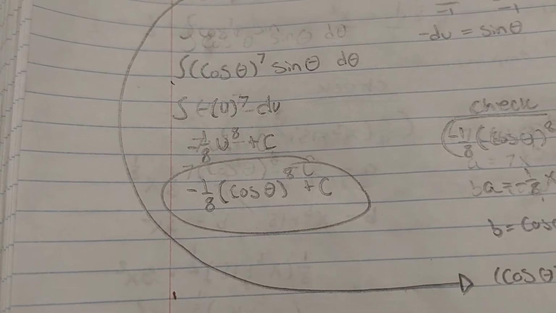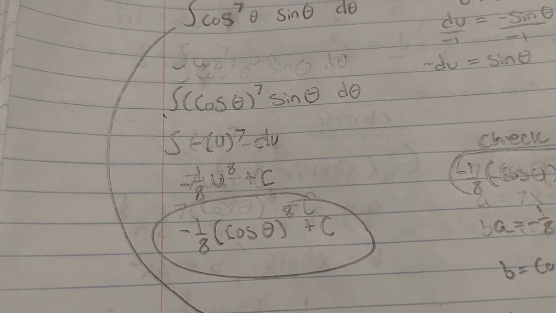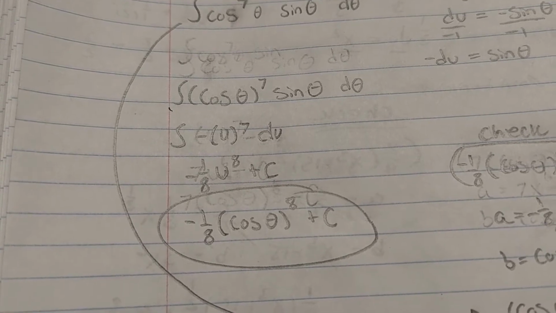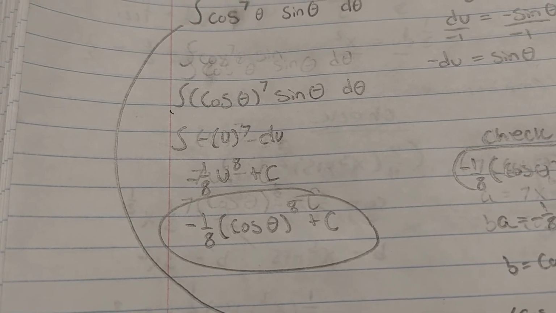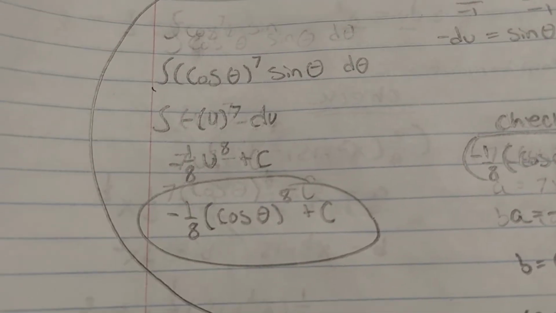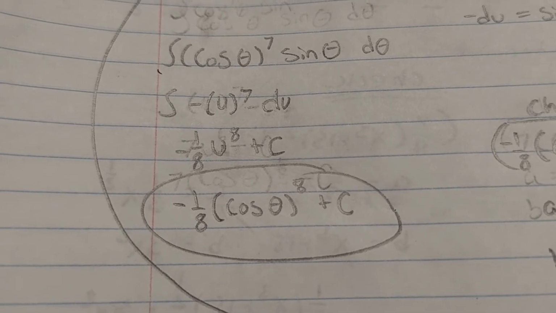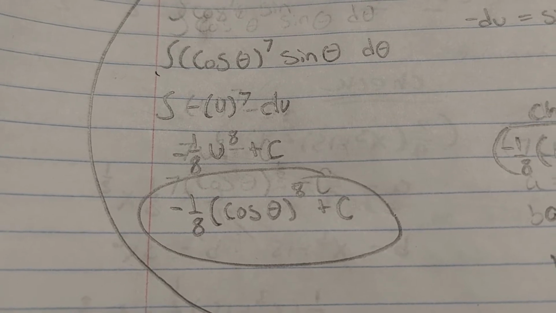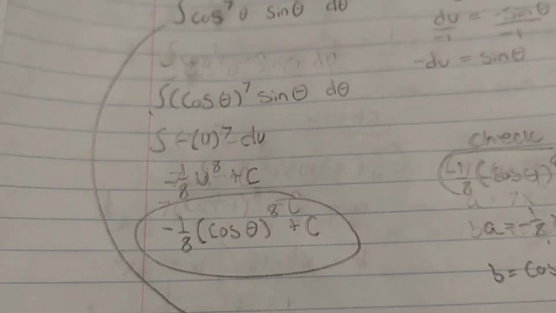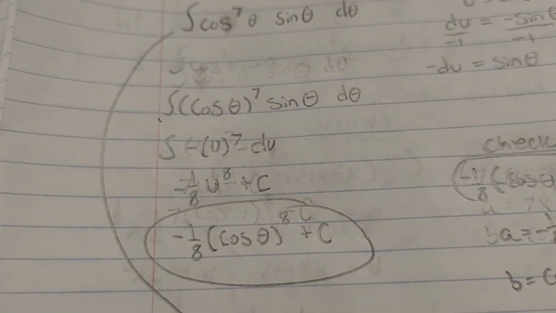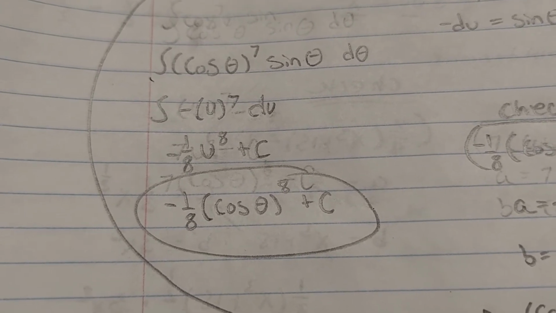So now that we have that, we can go ahead and plug in our equations. So u goes into our cosine theta to the power of 7, and our du is sine theta. And right here, this is where we're going to want to take the antiderivative of our integral. So we do that, and u to the 7th becomes negative u to the power of 8 divided by 8, or -1/8, and then plus our constant. Now that we have this, we're going to go ahead and plug in our original function. So -1/8 times cosine theta to the power of 8 plus constant.